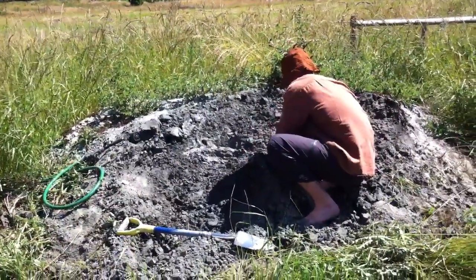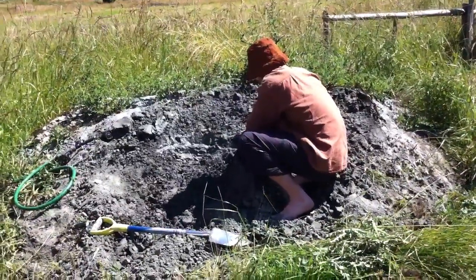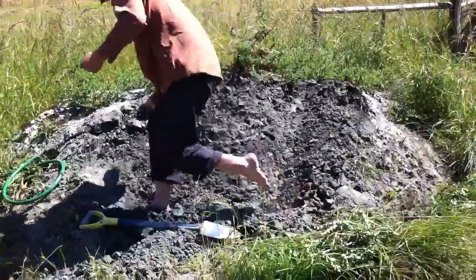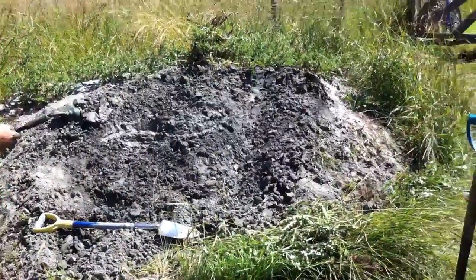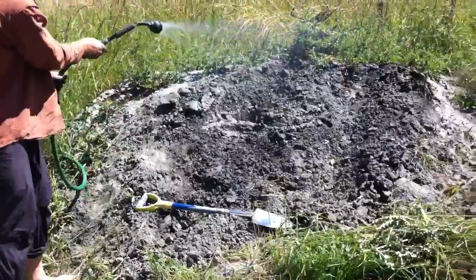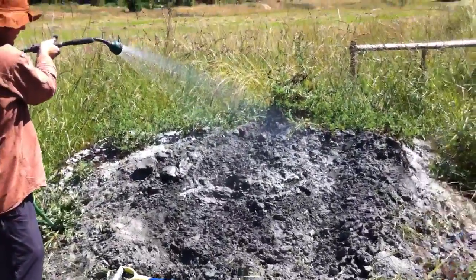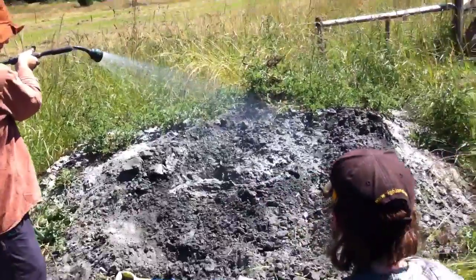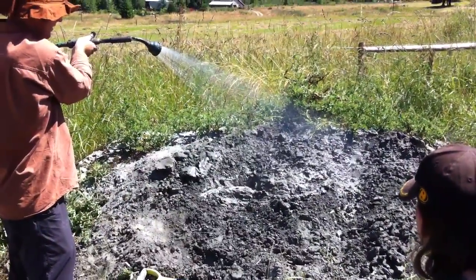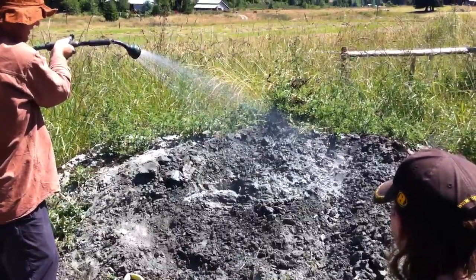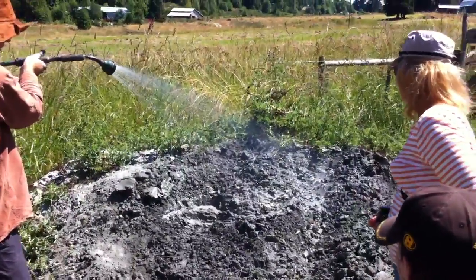So now, watch what happens. We get that hose on there, and it doesn't matter even if it's raining over there in the other valley, it runs down that diversion drain and fills the dam.